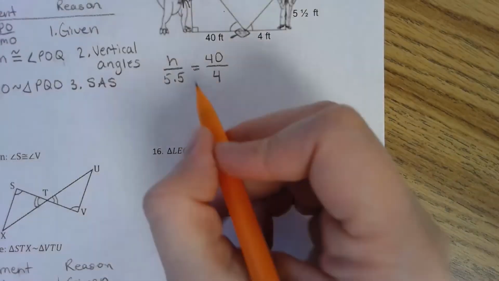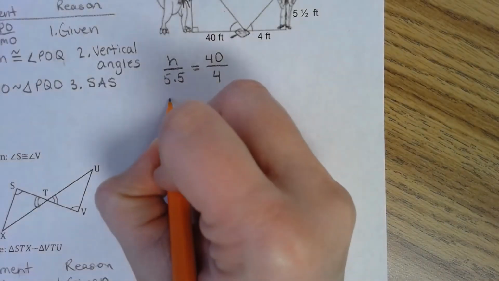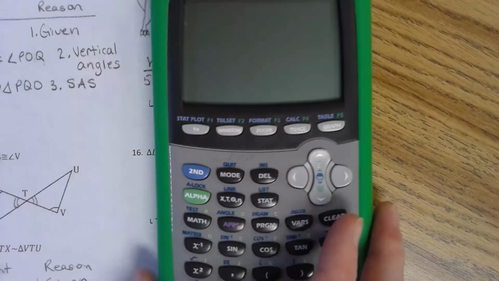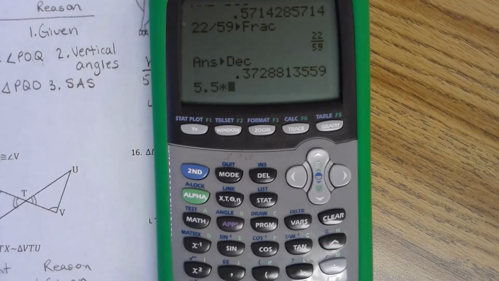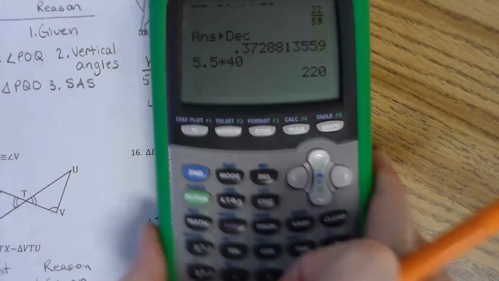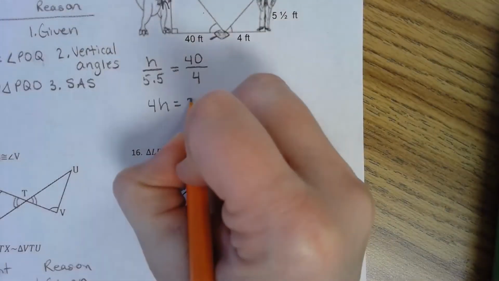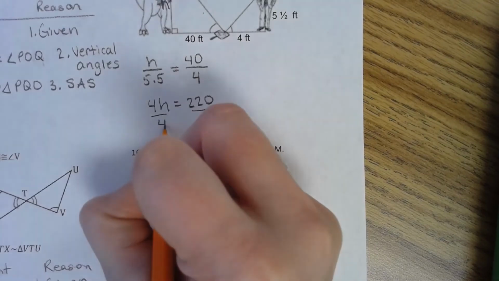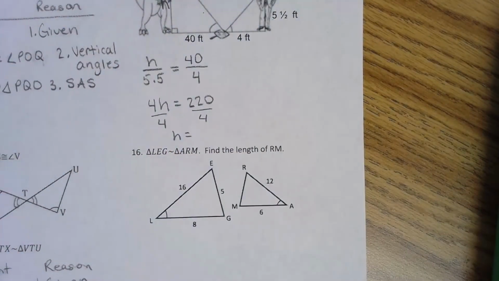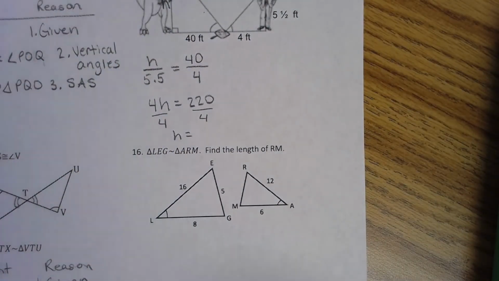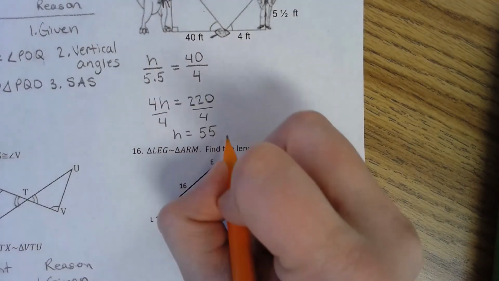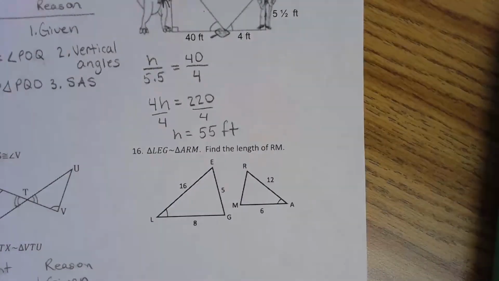We will cross multiply, so 4 times h and 5.5 times 40. So we get 220 for that. We'll divide both sides by 4, and h equals 55. And our units for this situation are in feet.